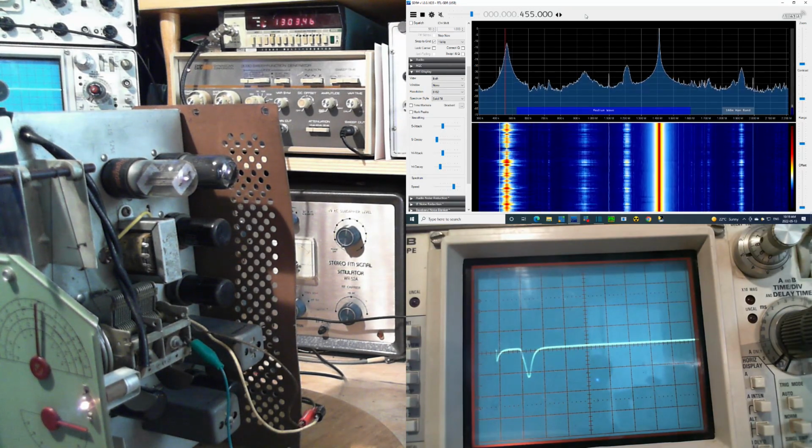Well, I think my option here is to do an alignment using this technique, get everything lined up on 455 and then double check it using another technique. What could be throwing this off? The SDR.